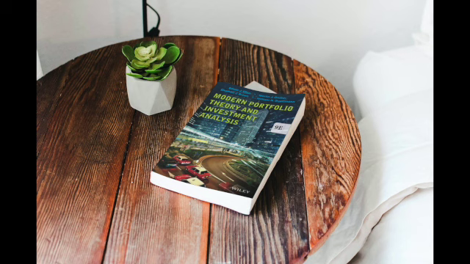Elton then introduces the concept of portfolio theory and explains how investors can use it to construct a portfolio that maximizes returns while minimizing risks. One of the key concepts discussed in the book is the efficient frontier, which represents the set of portfolios that offer the highest return for a given level of risk. Elton explains how investors can use this concept to determine the optimal mix of assets for their portfolio.